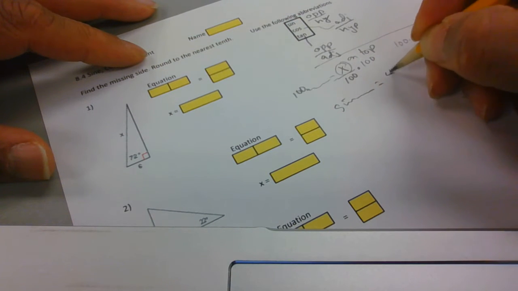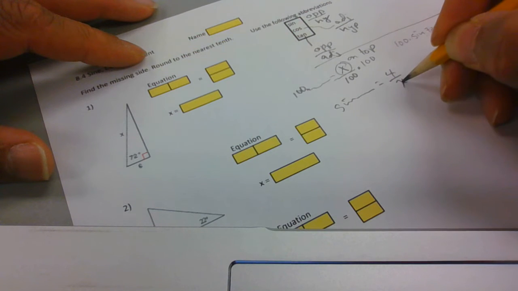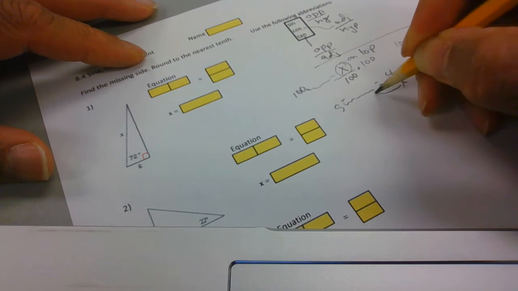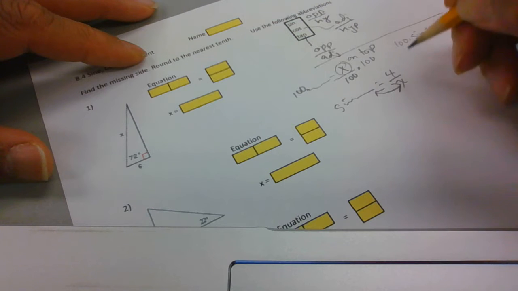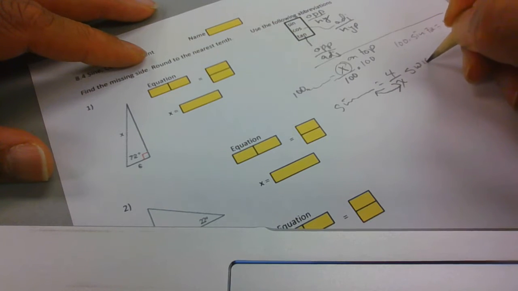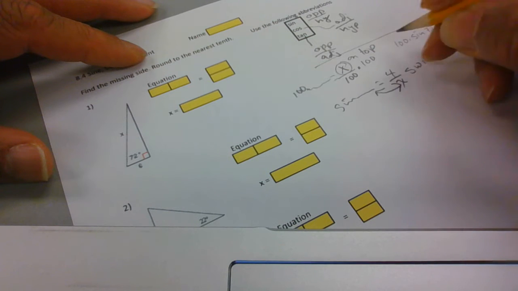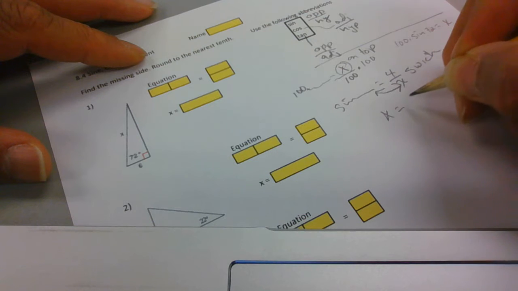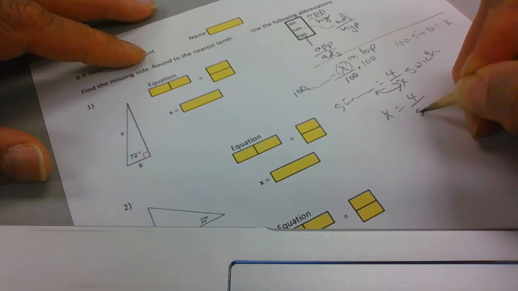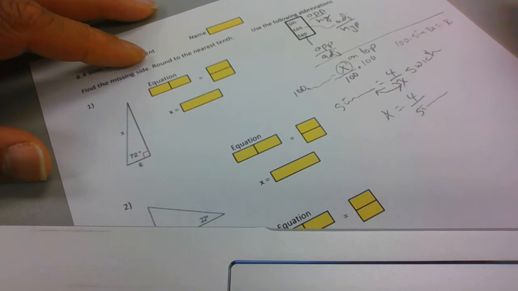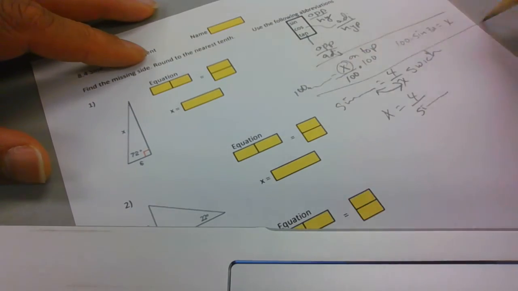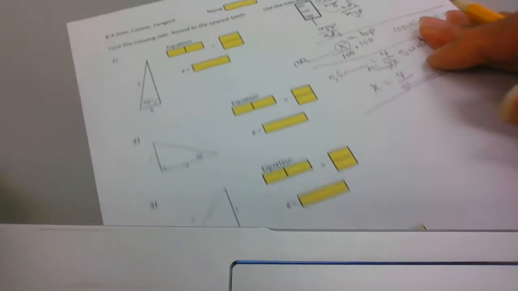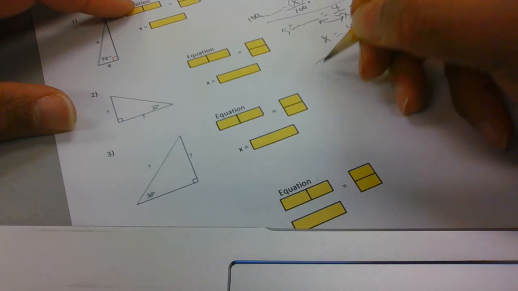Next thing, if the x is on the bottom, so the sine of something is equal to 4 over x, then you switch these two around. Switch. So you're going to have x is equal to 4 over the sine of whatever. Okay? So that's 2.